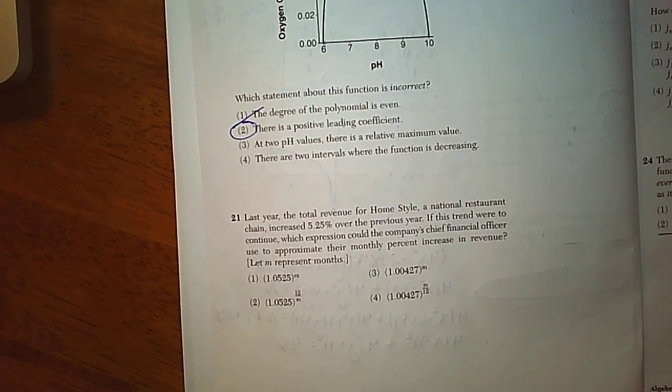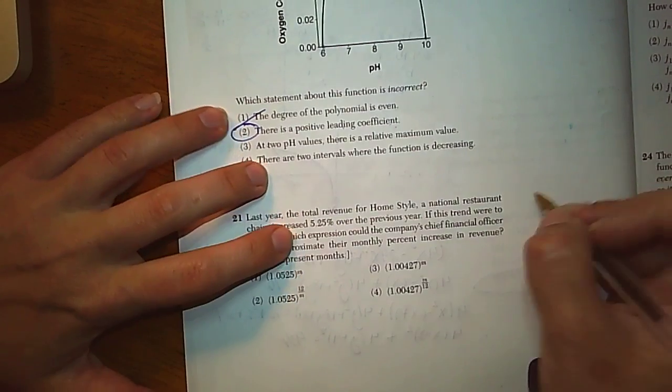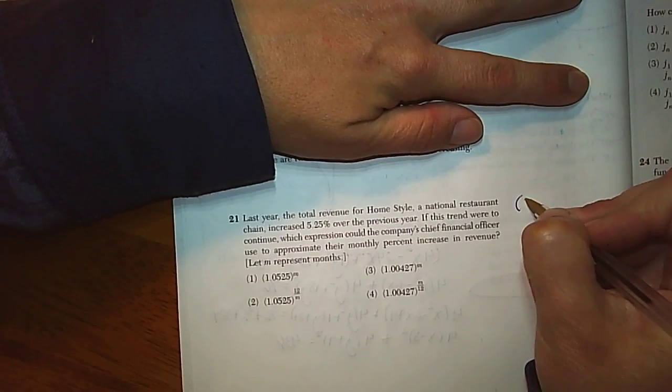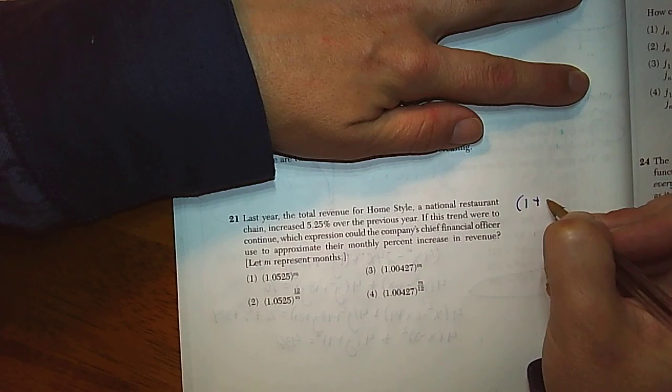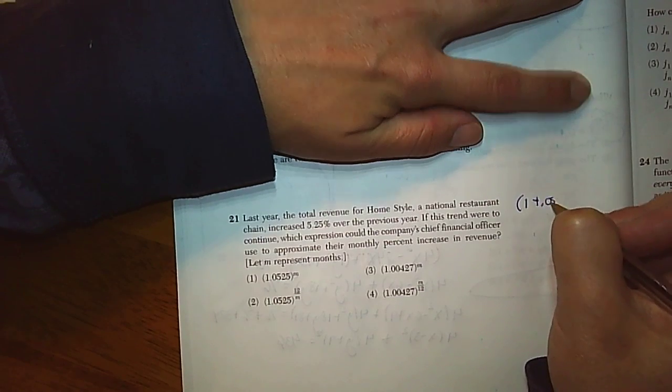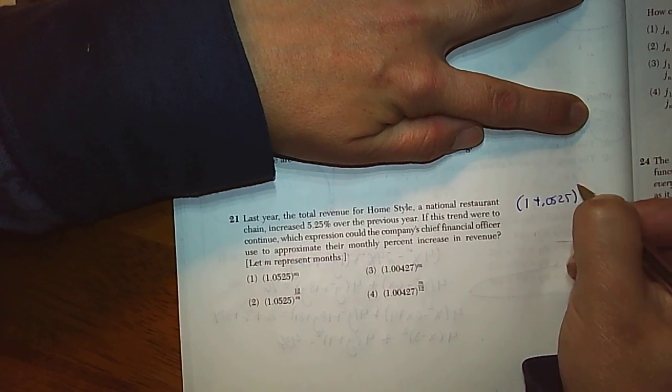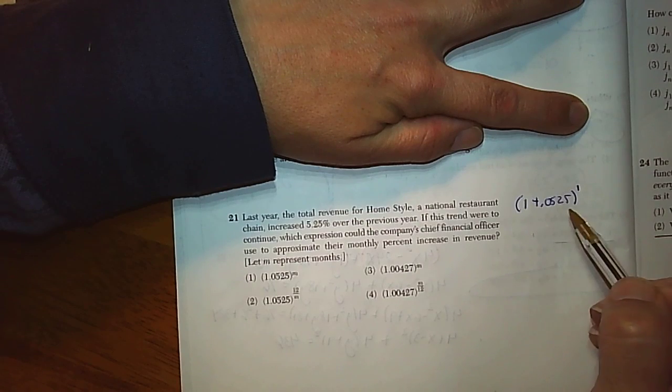21. Last year, the total revenue for Homestyle, a national restaurant chain, increased by 5.25% over the year. This trend would continue, which would help us figure out their monthly increase. Okay, so that means normally we would do 1 plus 0.0525 for 1 year. But they want us to do this monthly.